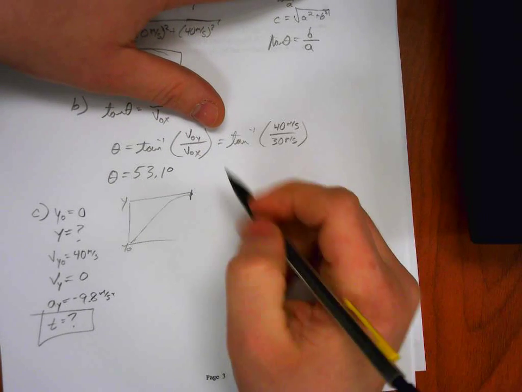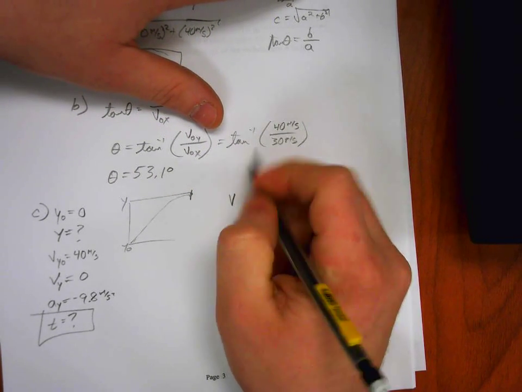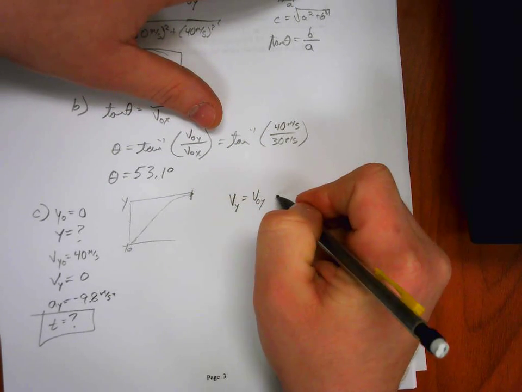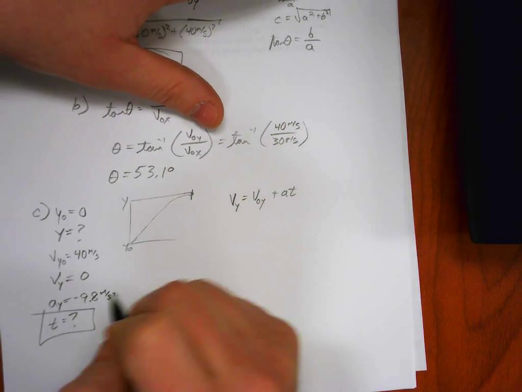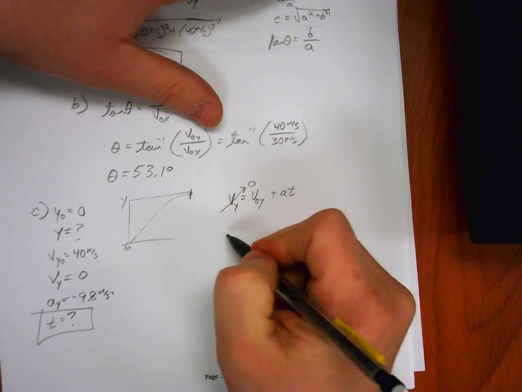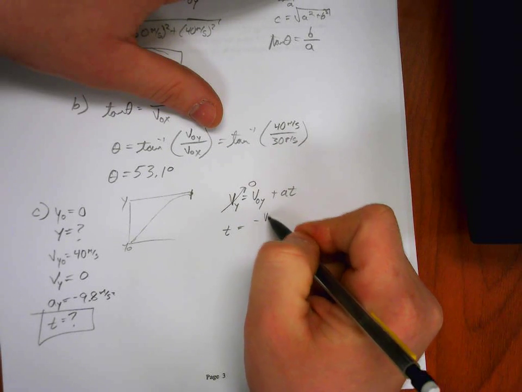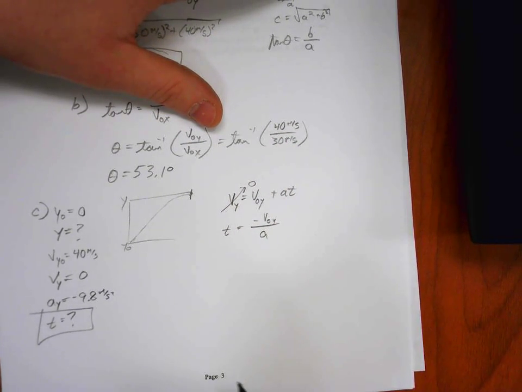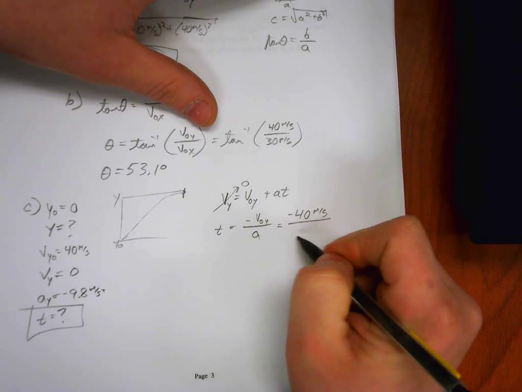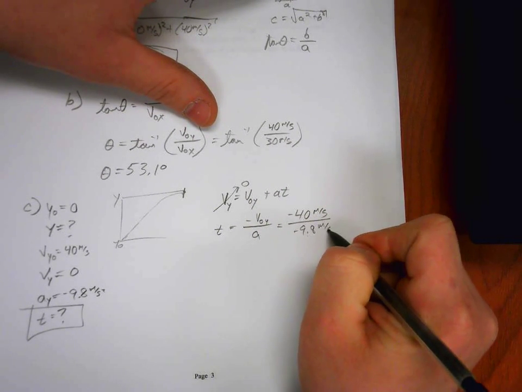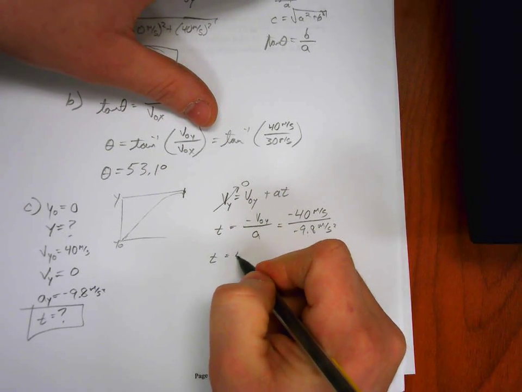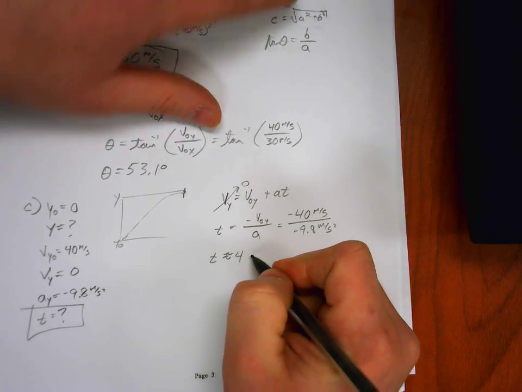Well, if you remember the simplest kinematic equation, or at least I think it's the simplest, Vy is equal to V naught y plus a t. Well, like we said, that's equal to 0. So then t is equal to negative V naught y over a, which is equal to negative 40 meters per second over negative 9.8 meters per second squared. t is equal to about 4 seconds.